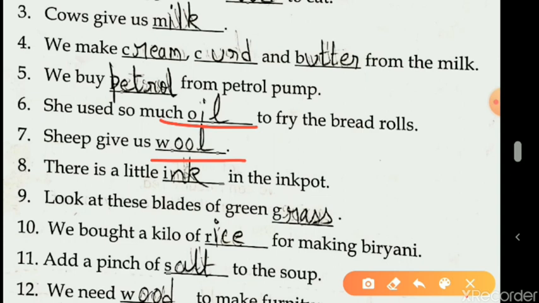Now, next one. There is a little dash in the ink pot. And have a look, with ink we have used little. We have used the word little. There is a little ink in the ink pot. So with ink pot, we'll use the word ink again, which is uncountable because it's in liquid form.